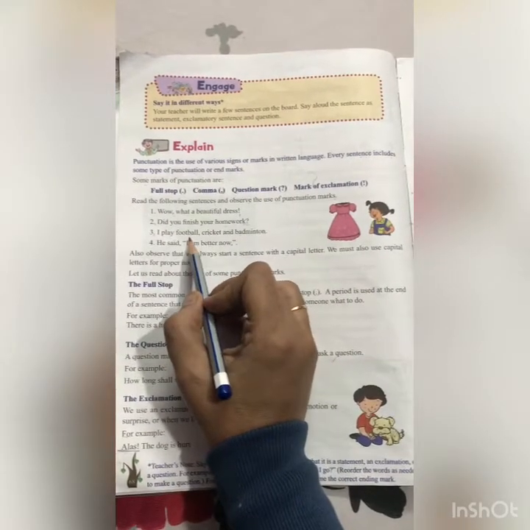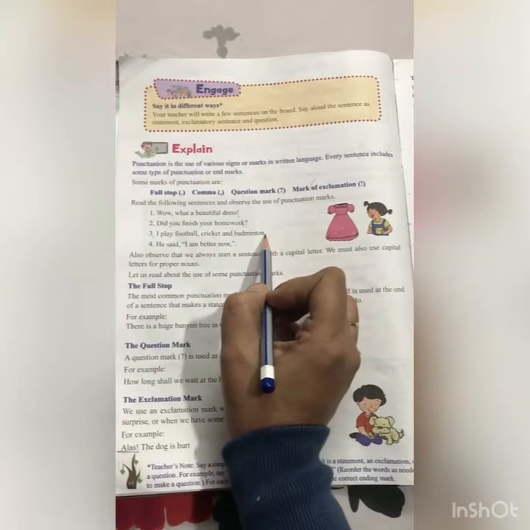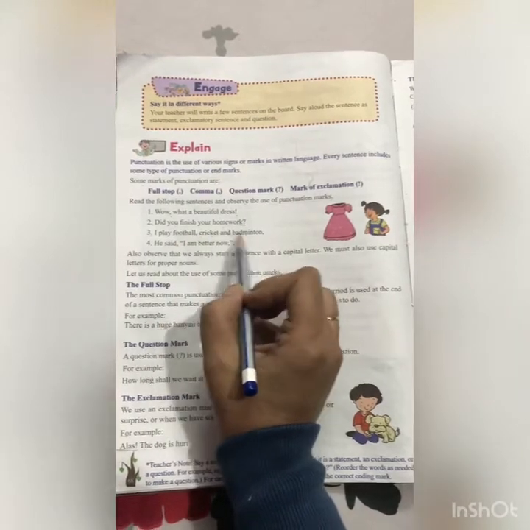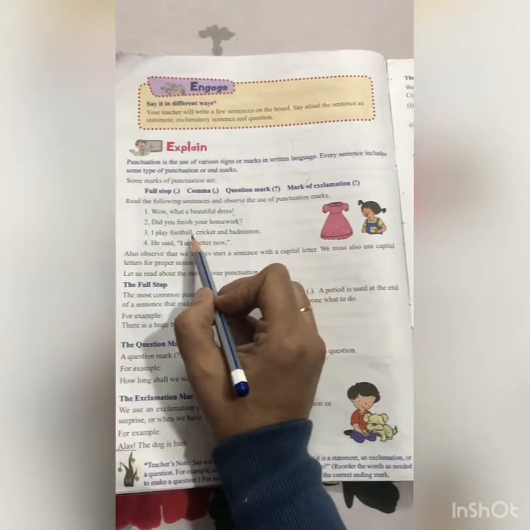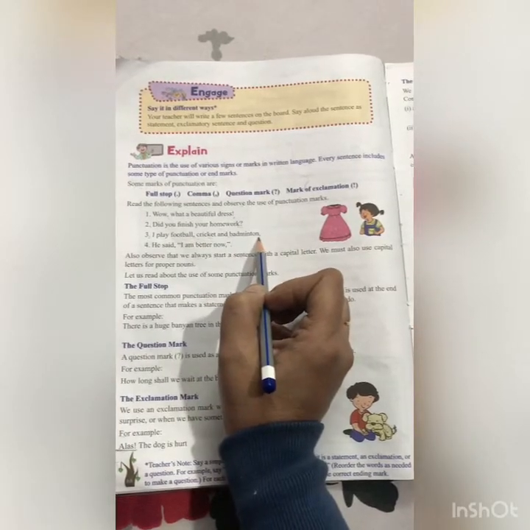"I play football, cricket and badminton." Full stop. So here the choices have been given. Okay. So that's why we have put comma here and at the end we have put full stop.